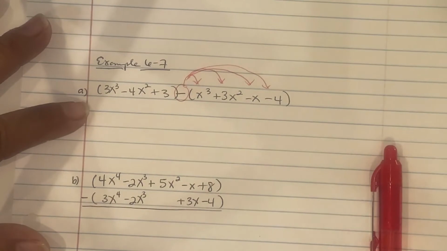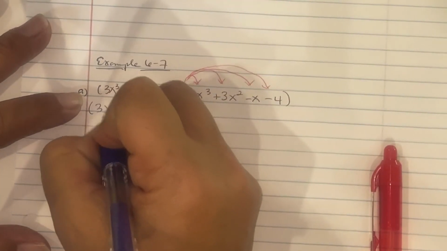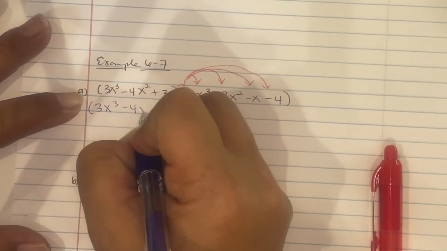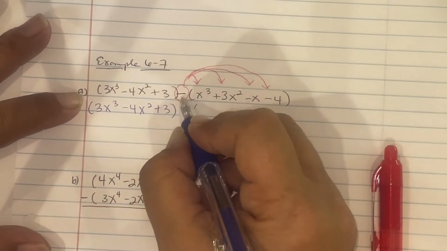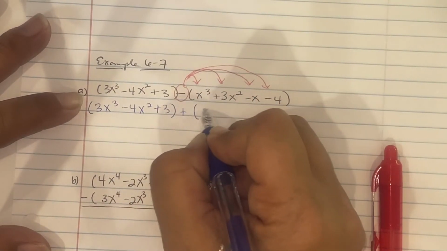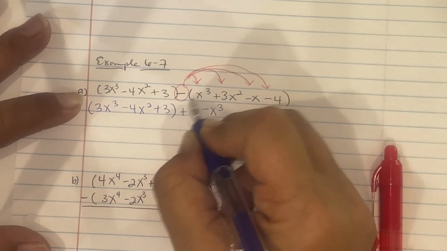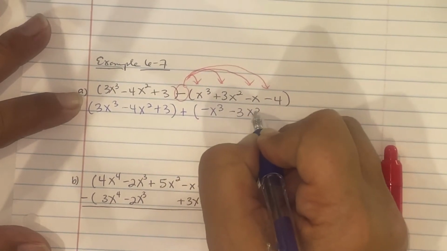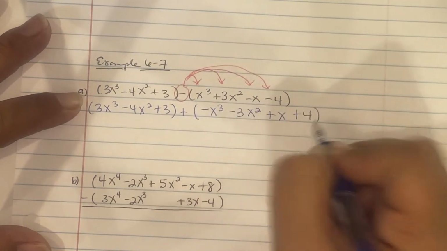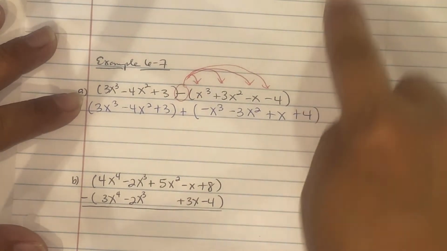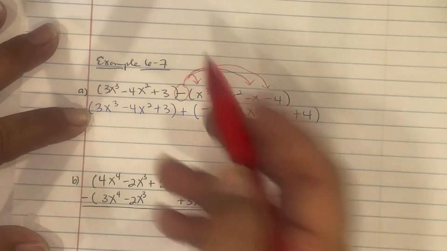So I'm distributing the minus sign. So I see 3x cubed minus 4x squared plus 3. I'm putting a plus sign now because I'm distributing that minus, so I'm getting a now negative x cubed, a negative 3x squared, a positive x, and a positive 4. Now we can do our groupings like we did in example 3 and 4.